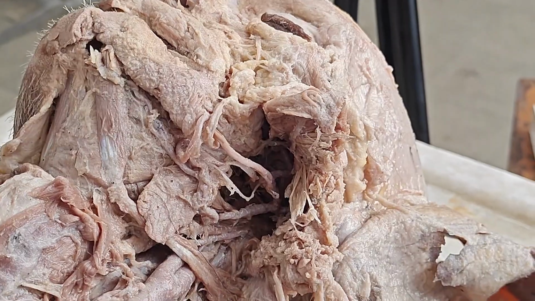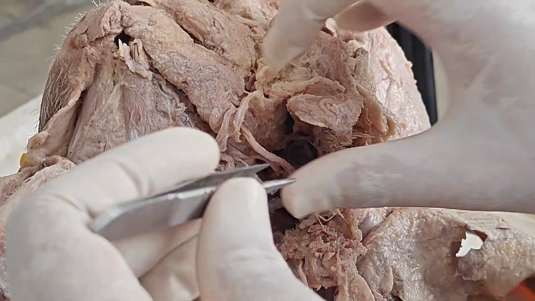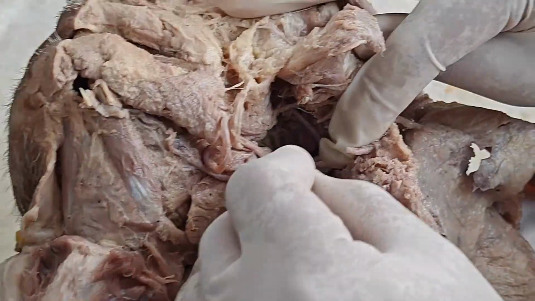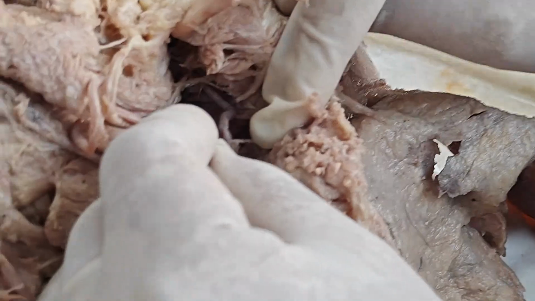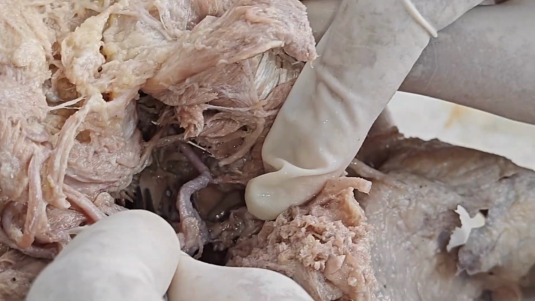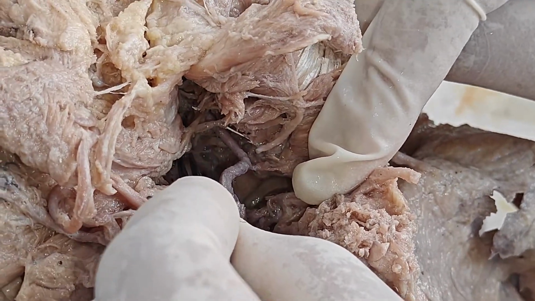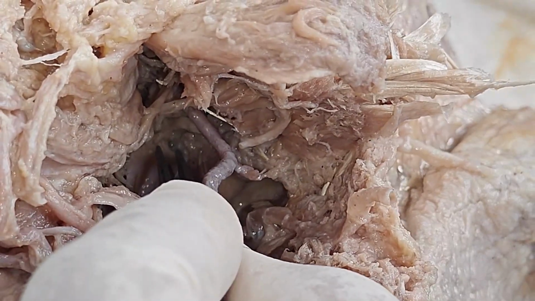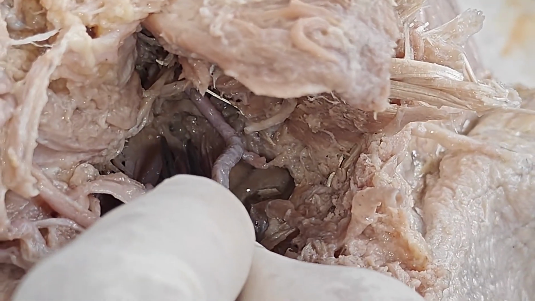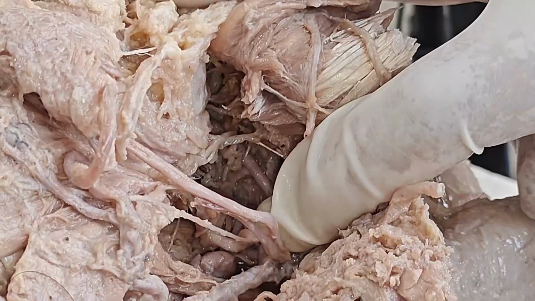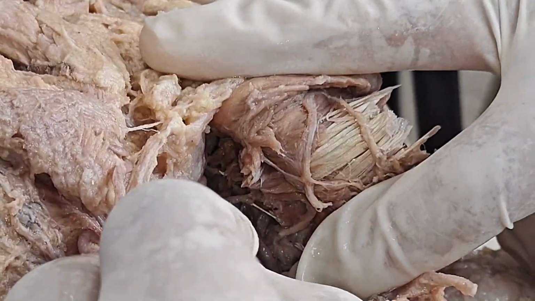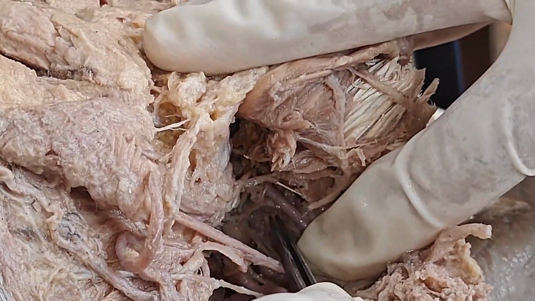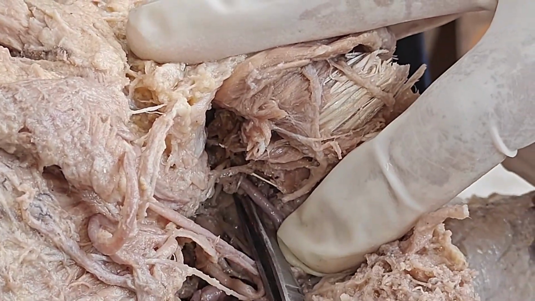First of all, we will find the mandibular nerve. Here you can see the posterior division of the mandibular nerve and the anterior division of the mandibular nerve. The mandibular nerve divides here, and we have already removed the lateral pterygoid muscle. This one is the posterior division, and this one is the anterior division.